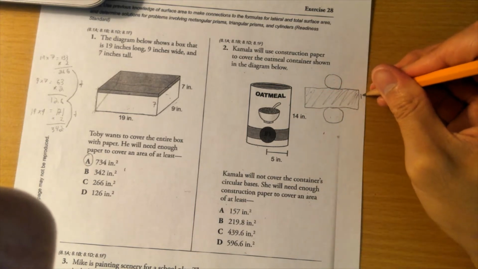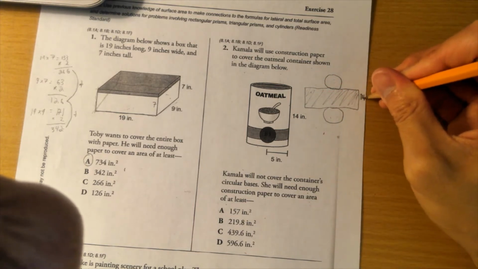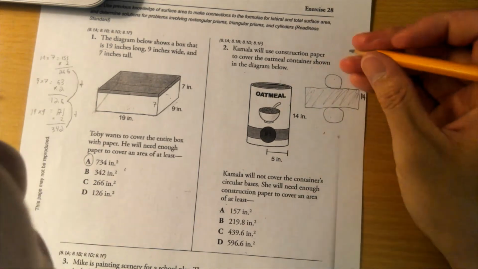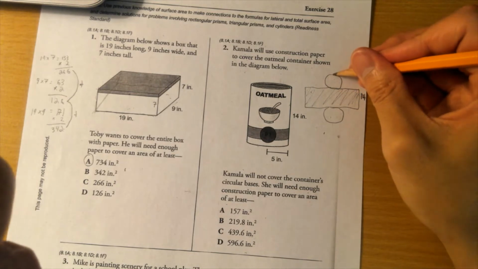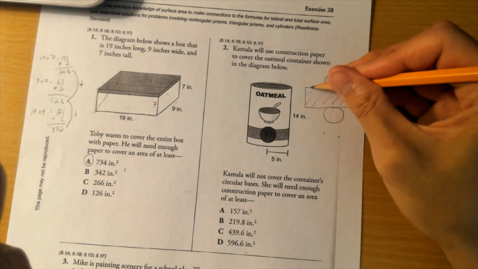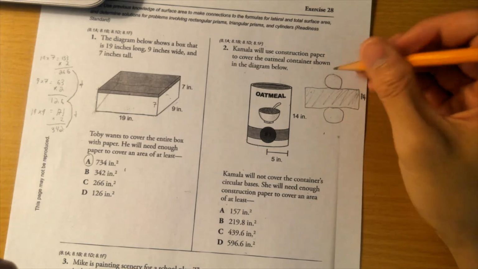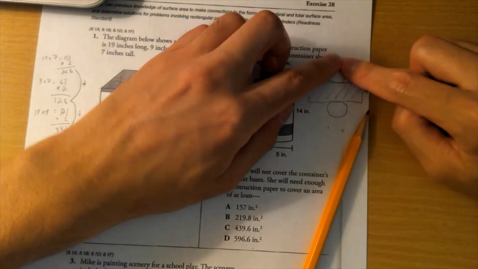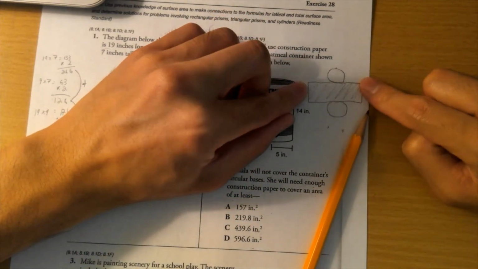So we know this part is 14. And we need to multiply it by this part, which we don't know directly. But we do know that the circumference of the circle is the same as the length of this side. If I were to cut the circle in half and spread it out, it's going to be the same length as this side.